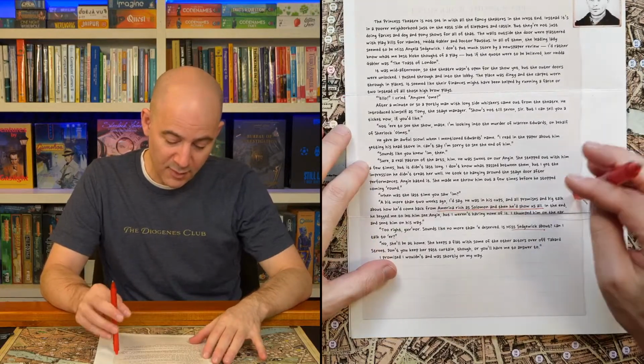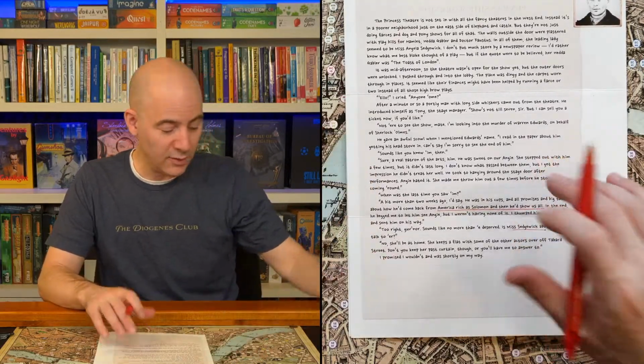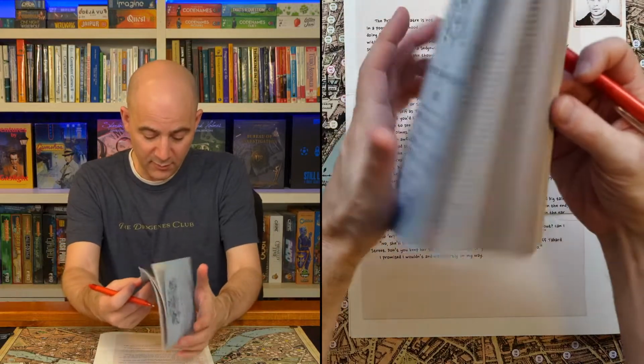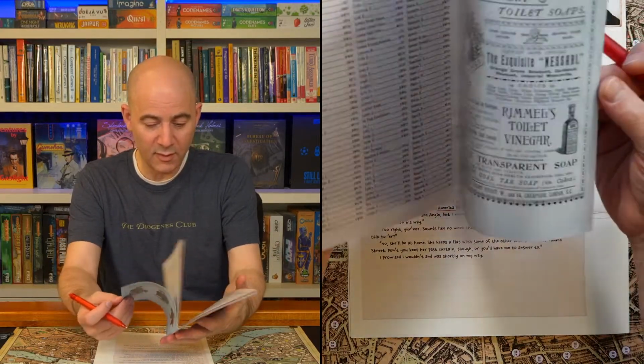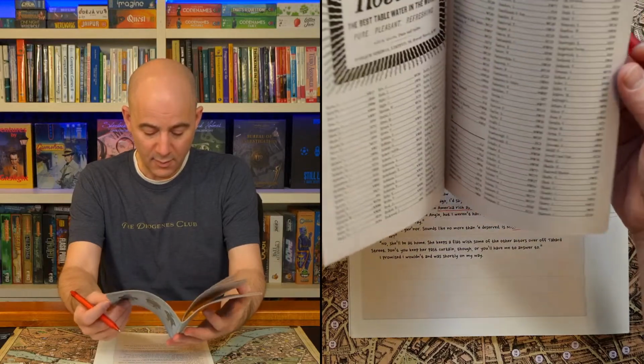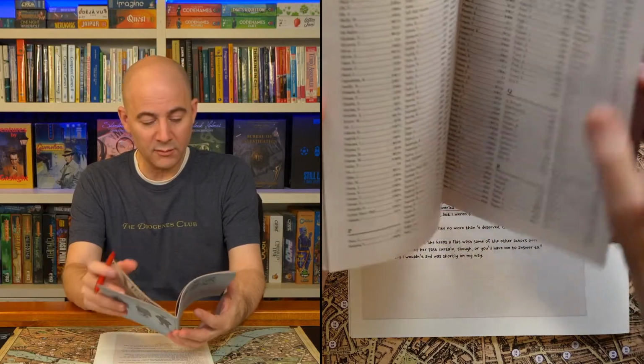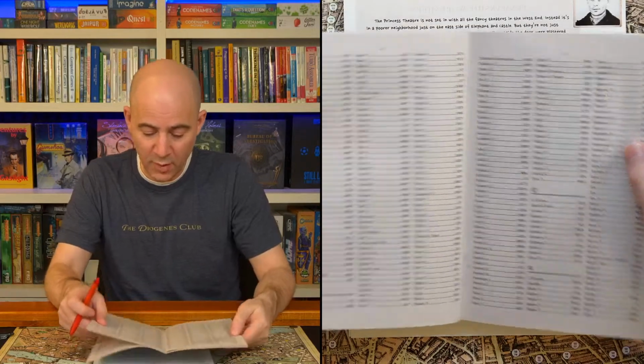And then we've got the address. We're told Angie's in her apartment, so let's see if we can find her. She keeps a flat with some of the other actors on Tabard. So we could try to look her up, or we could try to look an apartment building up.